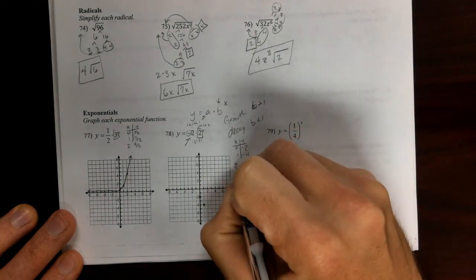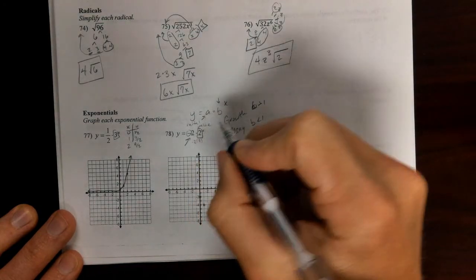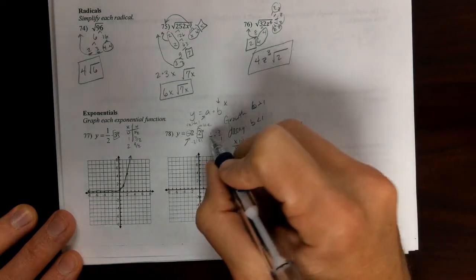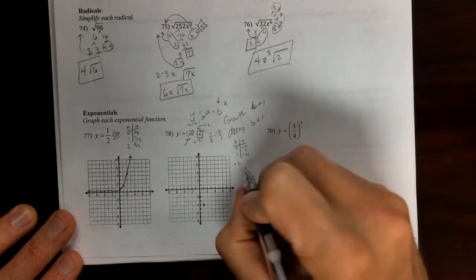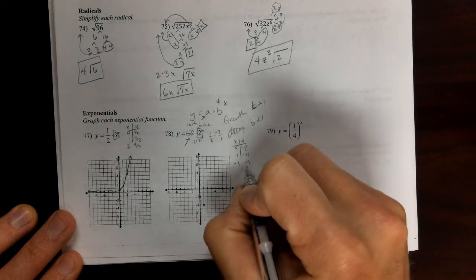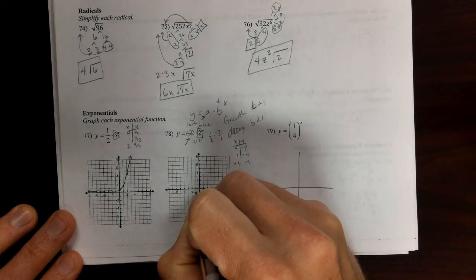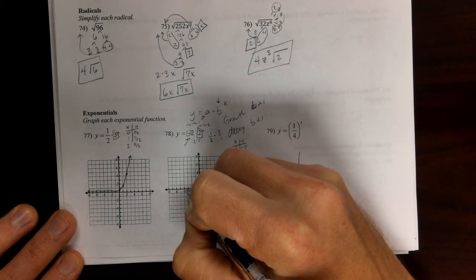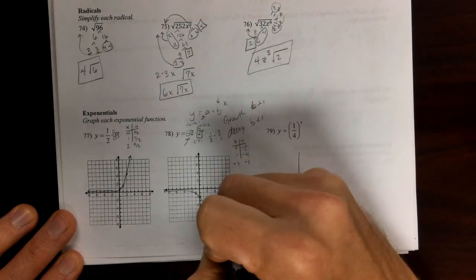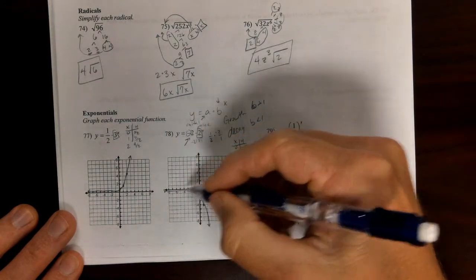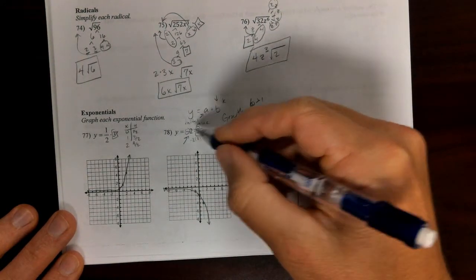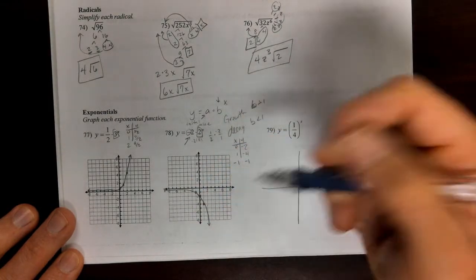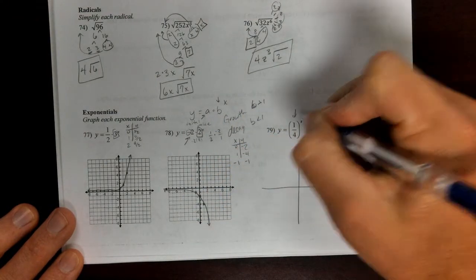If I plug in negative 1, I've got 2 raised to the negative 1, which is 1/2, times negative 2 over 1, which is going to be negative 2 over positive 2, which is negative 1. So at negative 1, I have negative 1. So your graph is going to be like this. It's a growth function, but that reflection, that negative sign, flipped it upside down over the x-axis.